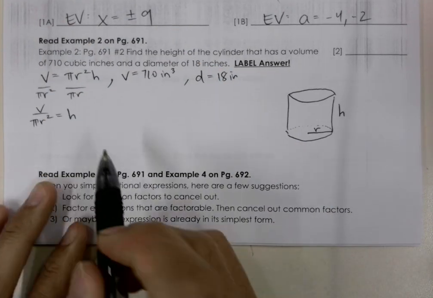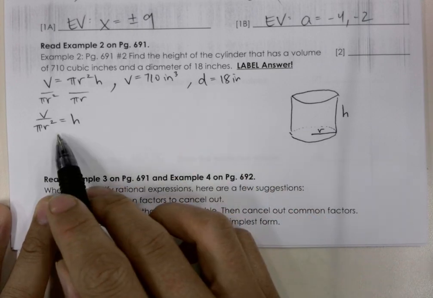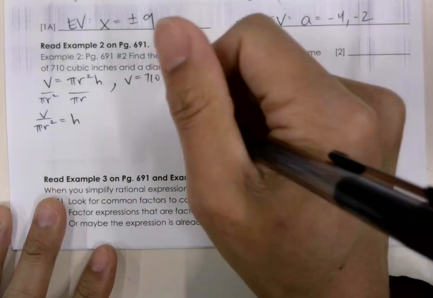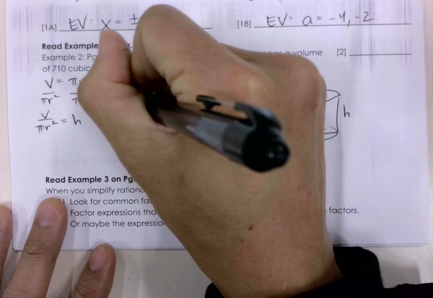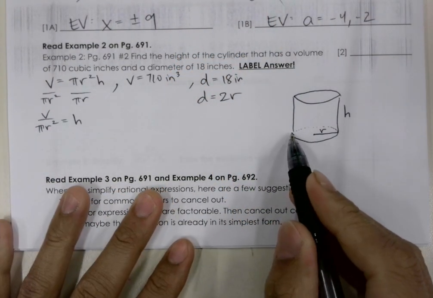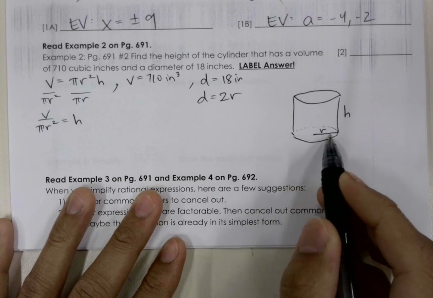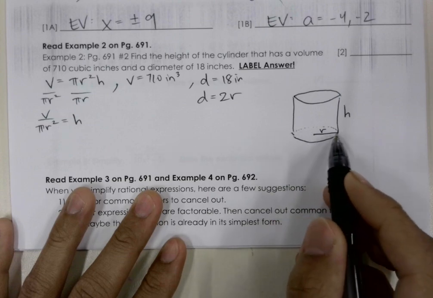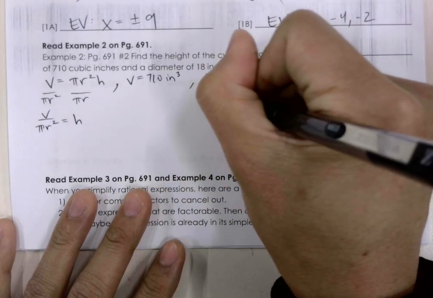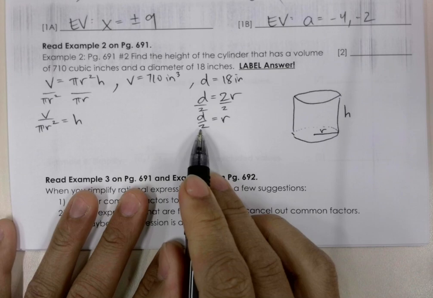All right. And we know the volume, it's 710. We know the diameter, which is 18 inches. And so from the diameter, we can find the radius, because the diameter is equal to 2r. So diameter is the length from one side of the circle to the other side of the circle. But radius is from the center to one side, so radius is only half of the diameter. So if we solve this equation for the radius, we can divide by 2 on both sides, and we get radius is equal to the diameter divided by 2, or half of the diameter.